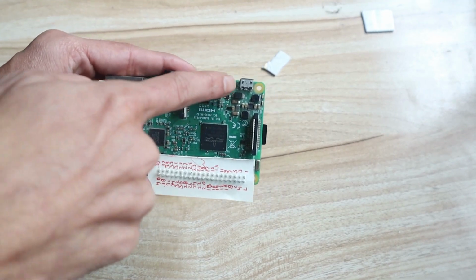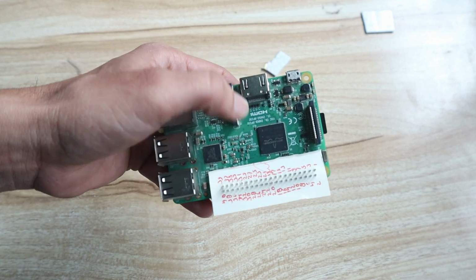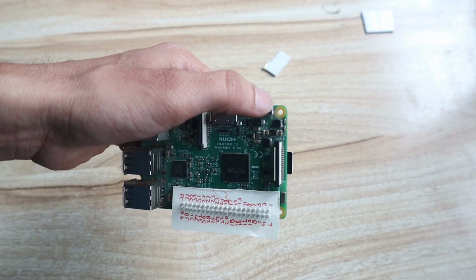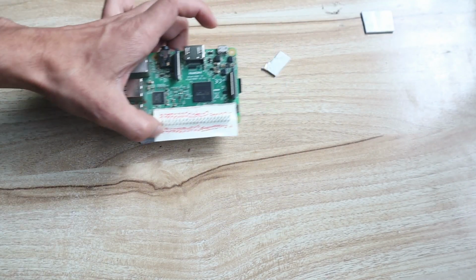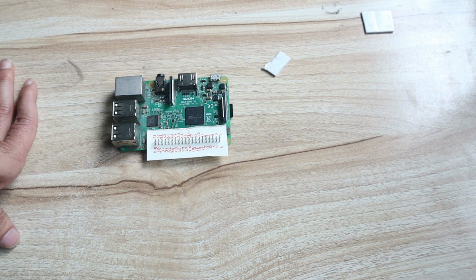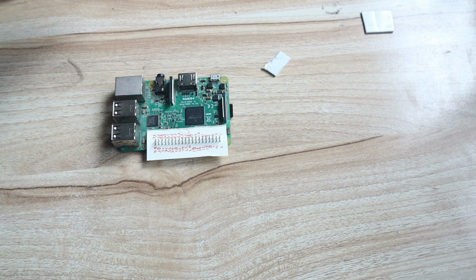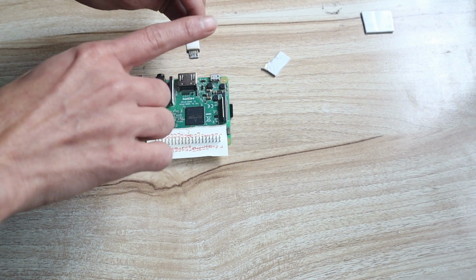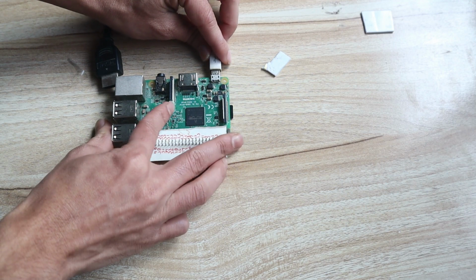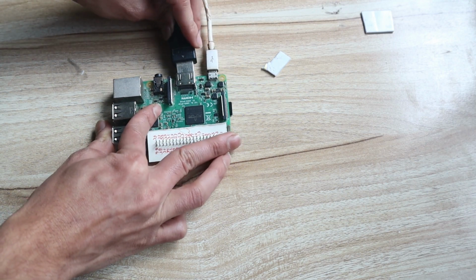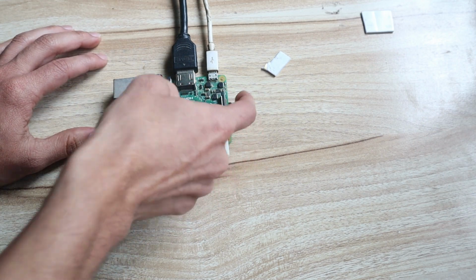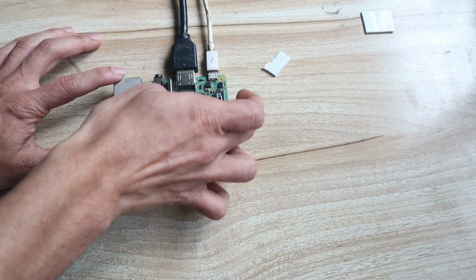The power supply can be given from here for this Raspberry Pi 3B. You can easily purchase this Raspberry Pi on Amazon. I already purchased two Raspberry Pi last week, so you can also purchase the same Raspberry Pi if you want. Once I place the Raspberry Pi here, first we give the power supply to the Raspberry Pi, and then the HDMI port. I have already flashed the Raspberry Pi OS onto this memory card, which you can see here.